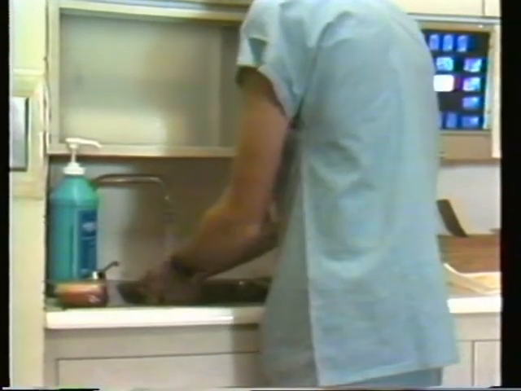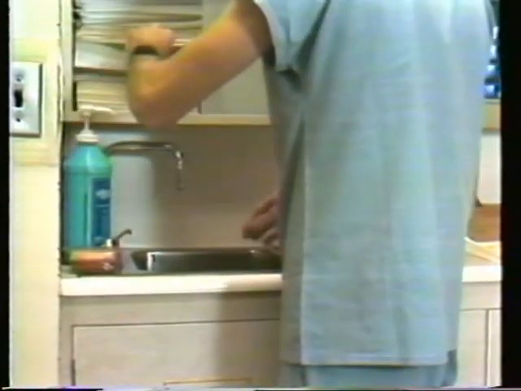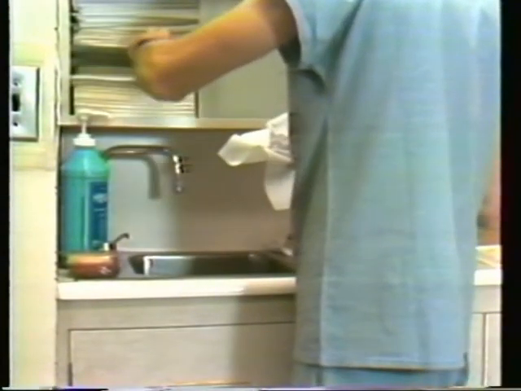The proper scrub technique includes the use of a brush. Paper towels are entirely inappropriate.